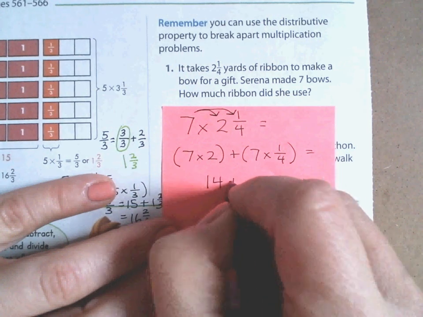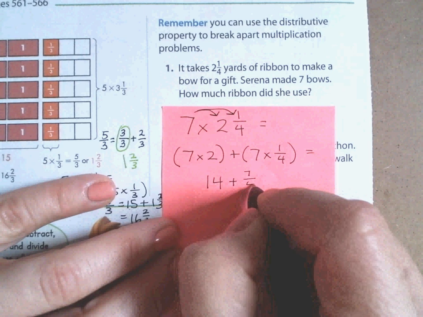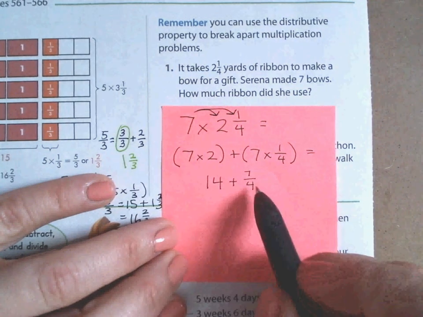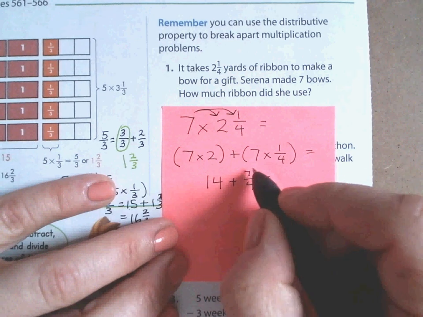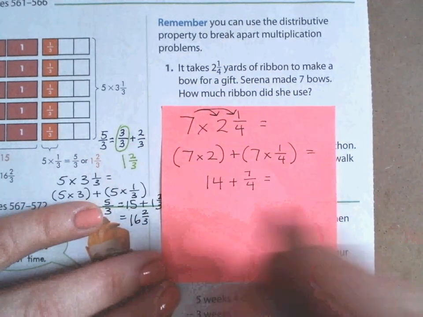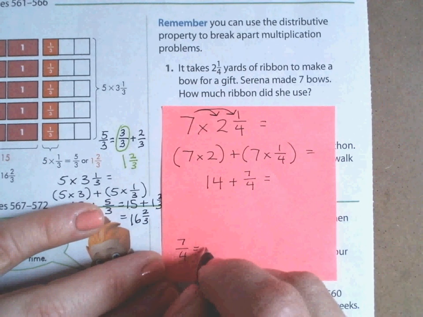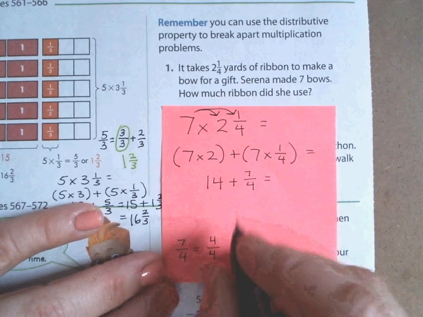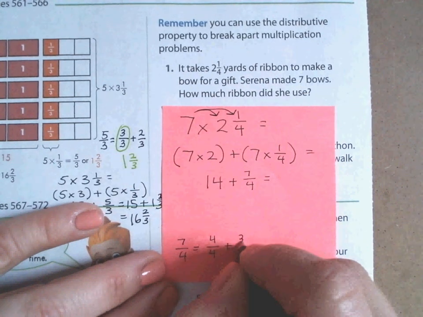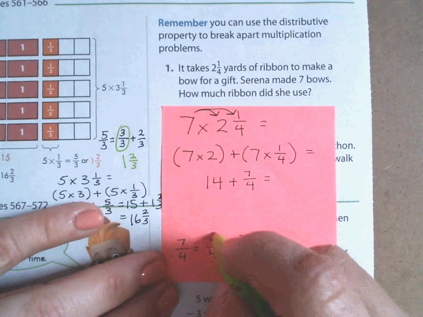7 times 2 is 14, plus 7 times 1/4 is 7/4. And I look here and I do need to rename 7/4 because the numerator is larger than the denominator. So 7/4, I'll see how many 1 wholes I can make. So my denominator is 4, so 1 whole would be 4/4, and 3/4 left over.